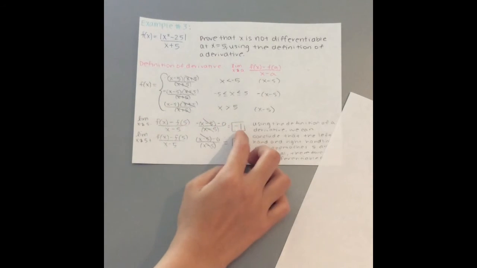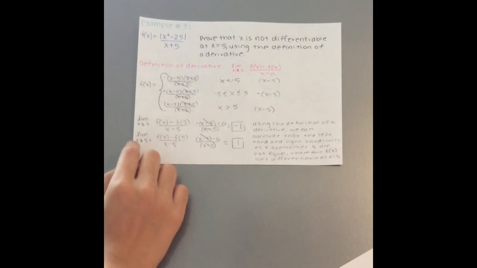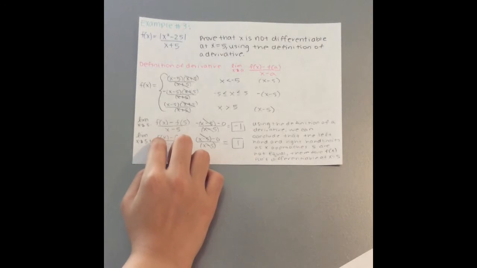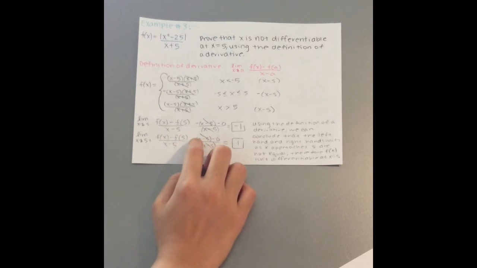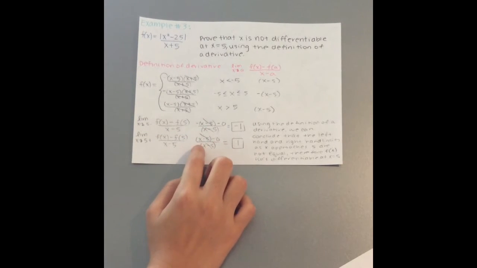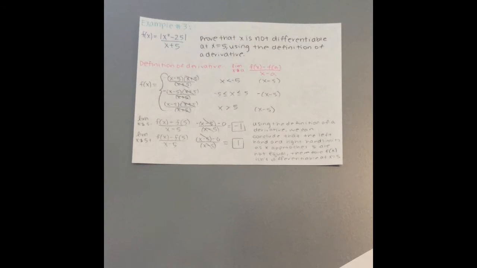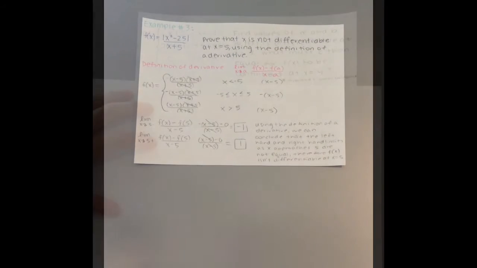You can cross that out, and you get negative 1. And then the limit as x approaches 5 from the right, using the definition of a derivative, you get (x - 5) minus 0 over (x - 5), which is positive 1. So using the definition of a derivative, we can conclude that the left-hand and right-hand limits as x approaches 5 are not equal. Therefore, f of x is not differentiable at x equals 5.